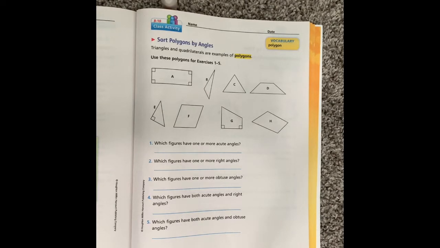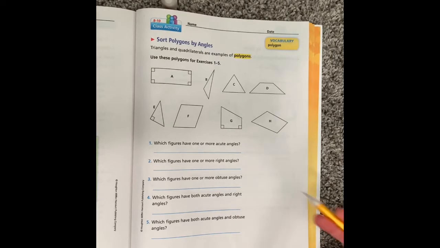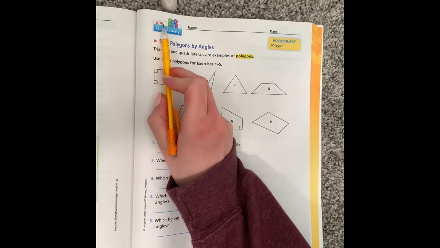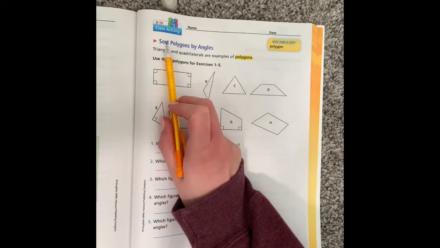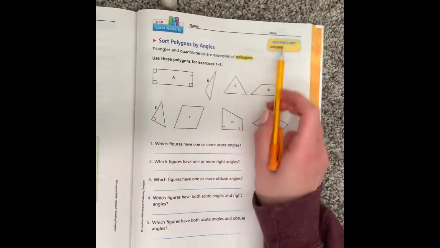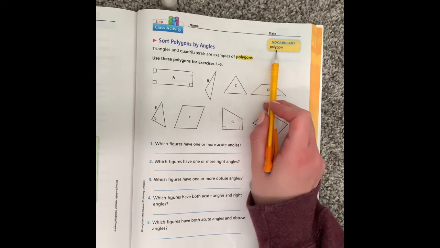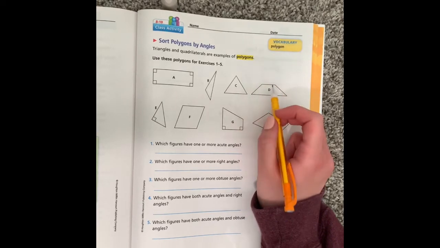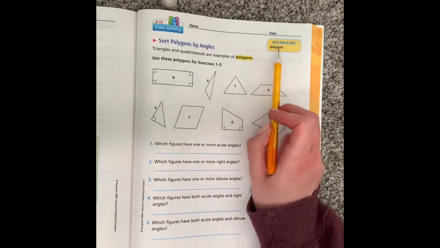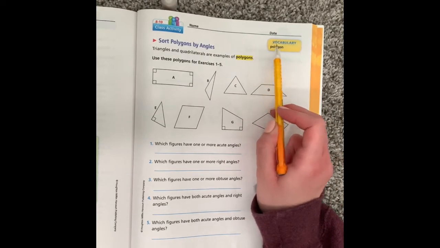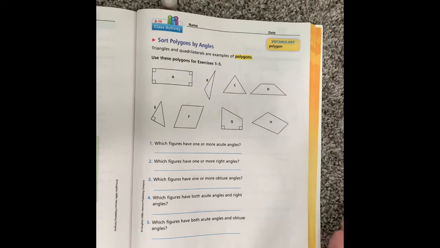So today for math, we're going to be starting on page 311, and this is lesson 810. We're going to be sorting polygons by angles, and our vocab word here is polygon. We know that polygons are closed figures made up of straight lines. So for a shape to be a polygon, it has to be a closed figure, and it has to be made up of straight lines.